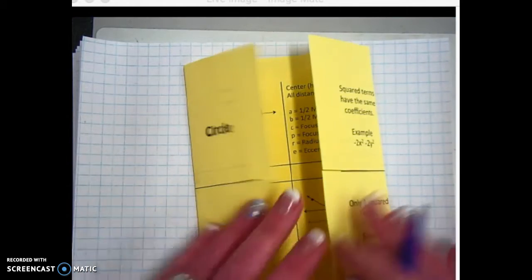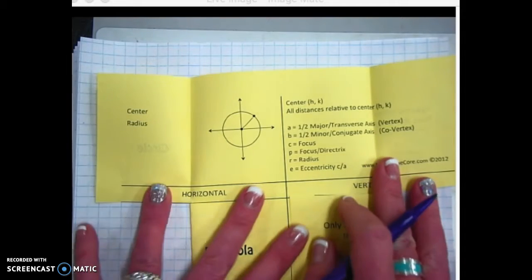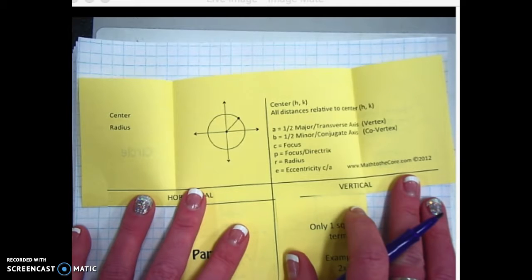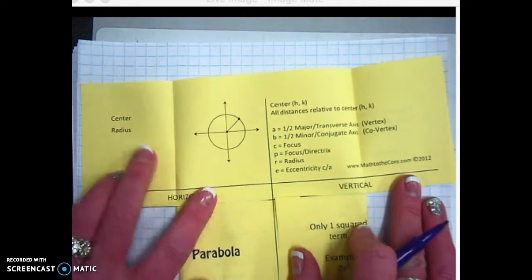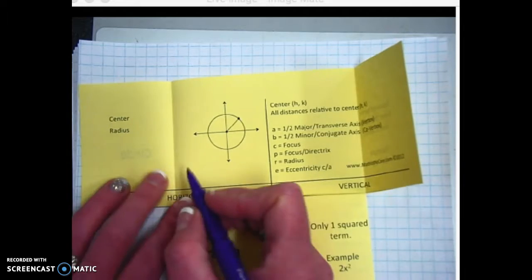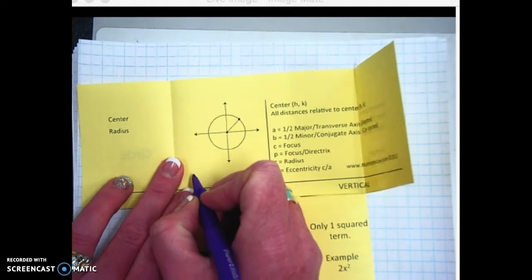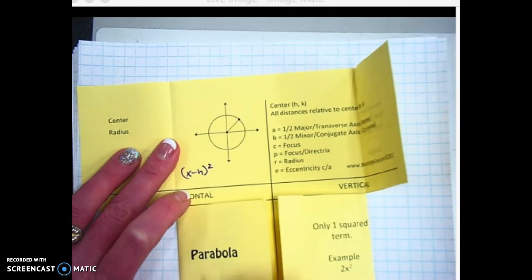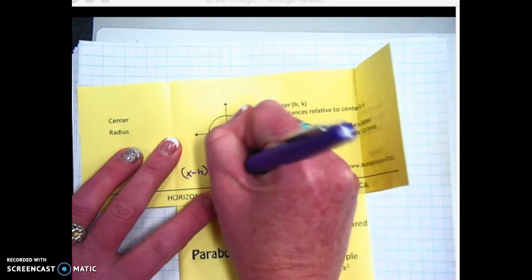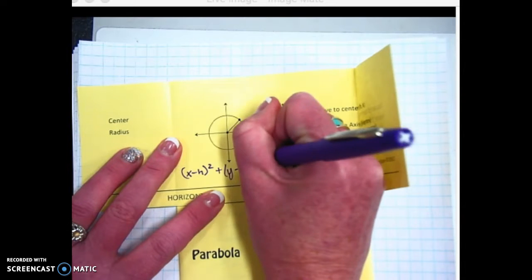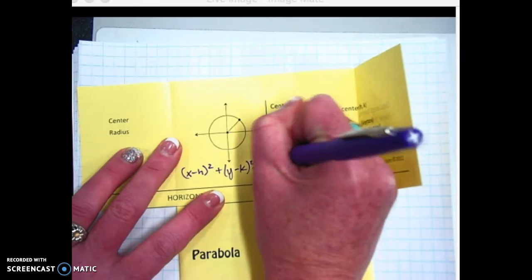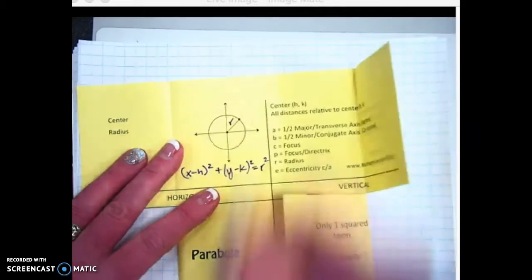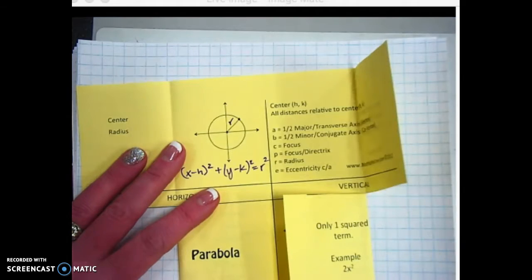Okay, so let's start with circles. You open it up to your circles. When you have your equation, we're going to write it right here underneath the circle. It's x minus h, quantity squared, plus y minus k, quantity squared, equals r squared, where r is the what? The radius. So we'll put a little r right there to show that that's a radius.